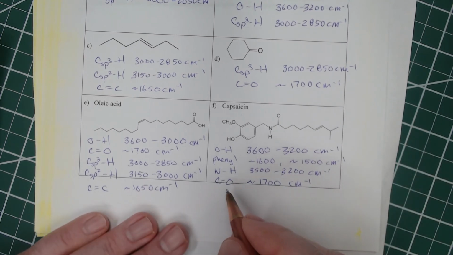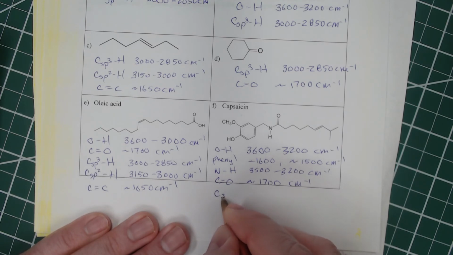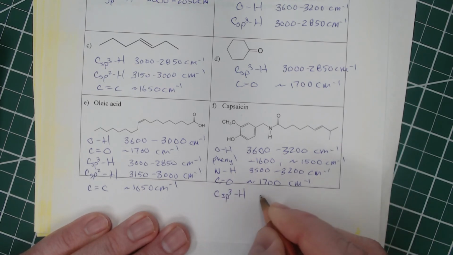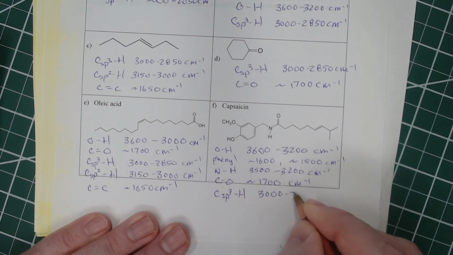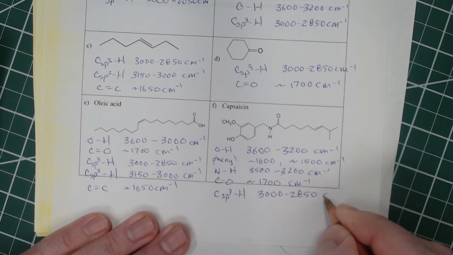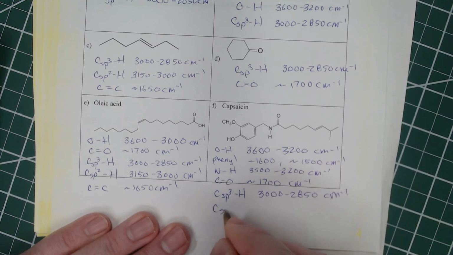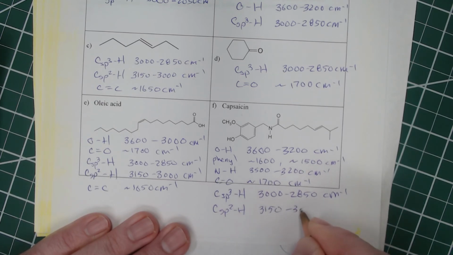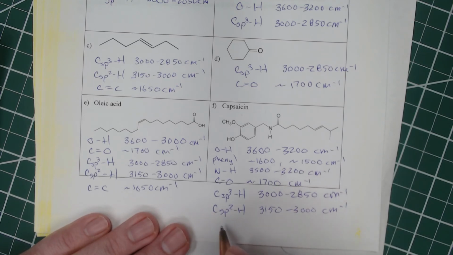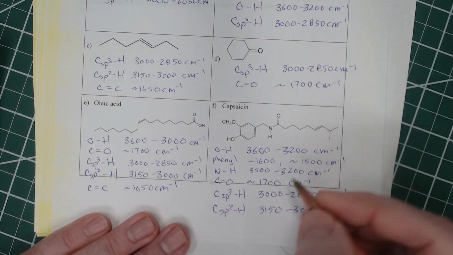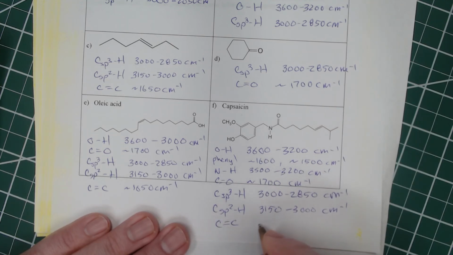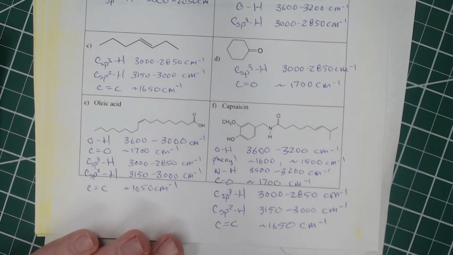All right, and then we haven't even done the carbon hydrogen, so carbon sp3 hydrogen, which should be 3,000 to 2,850. Carbon sp2 hydrogen from 3,150 to 3,000. And then for the last thing, we've got this carbon-carbon double bond at about 1,650 reciprocal centimeters.